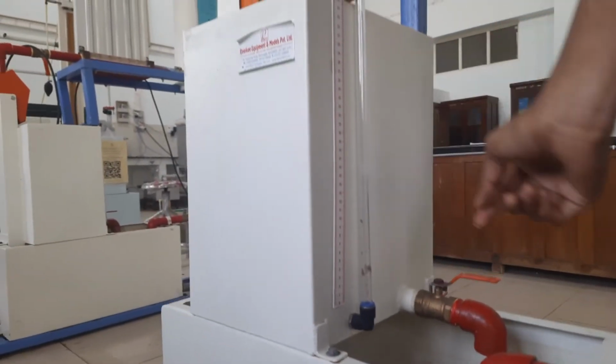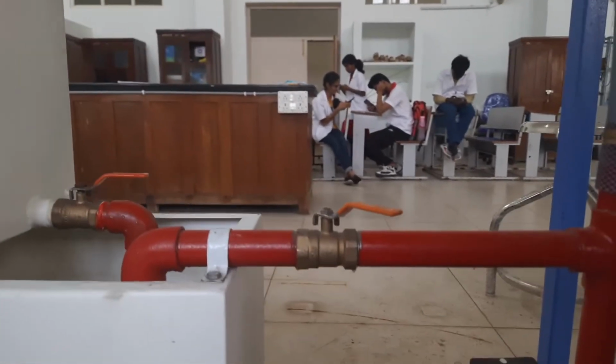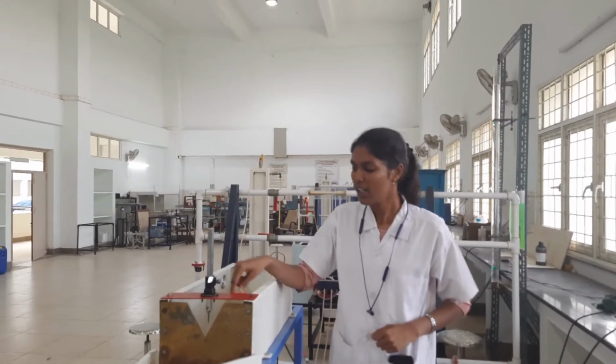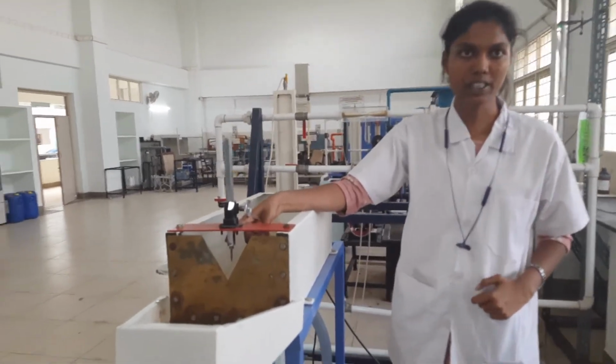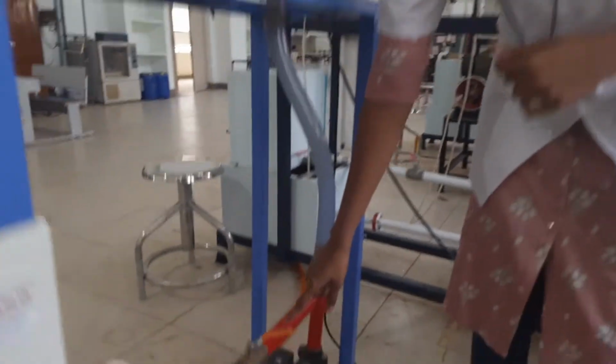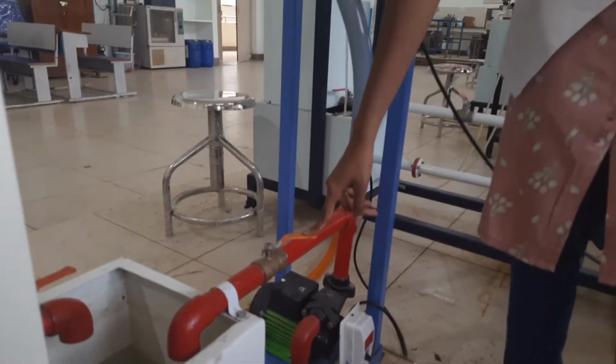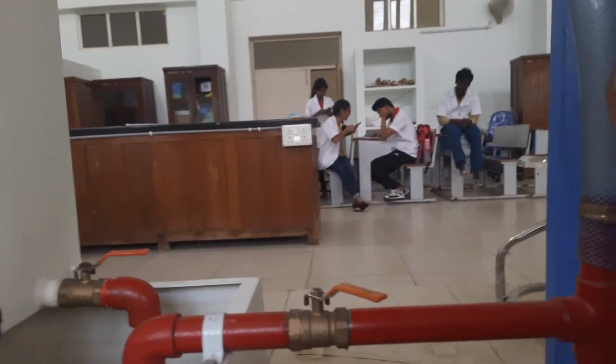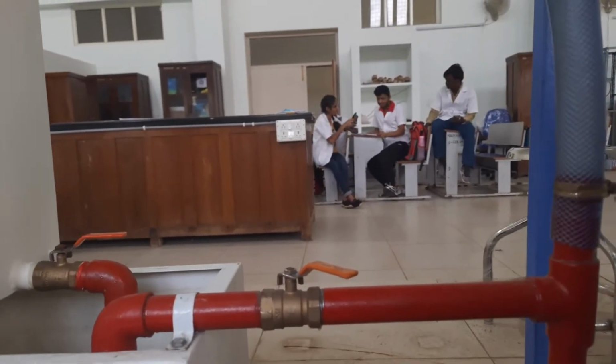To complete this experiment, we need to do this in 3 or 4 sets. We can repeat this experiment by changing different levels of water. It's just done by changing this valve through which we change the volumetric discharge, and switch off the pump after the experiment.